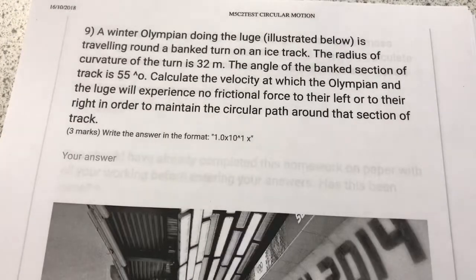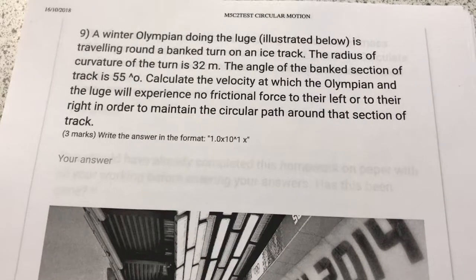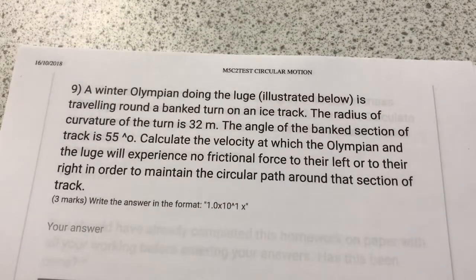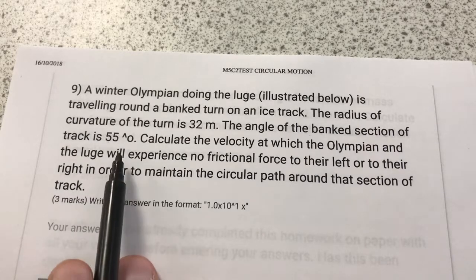M5C2 test, circular motion, question number 9. A Winter Olympian doing the luge, as illustrated below, so that's that event, is travelling around a banked turn on an ice track. The radius of curvature of the turn is 32 metres. The angle of the banked section of the track is 55 degrees.